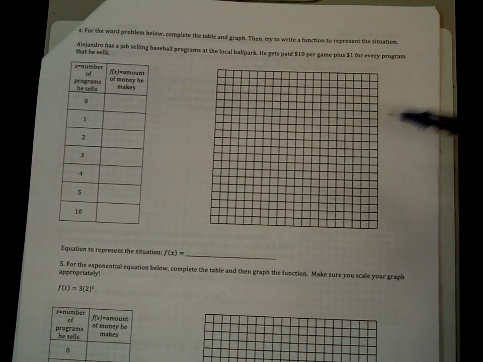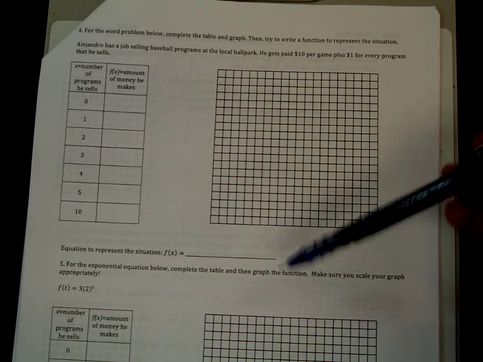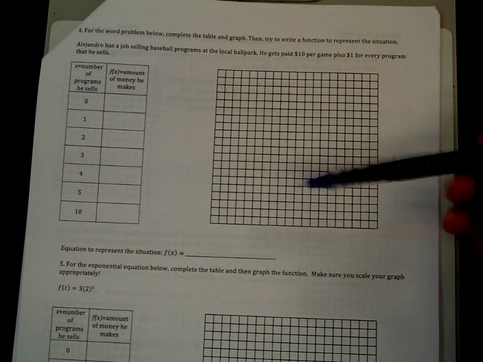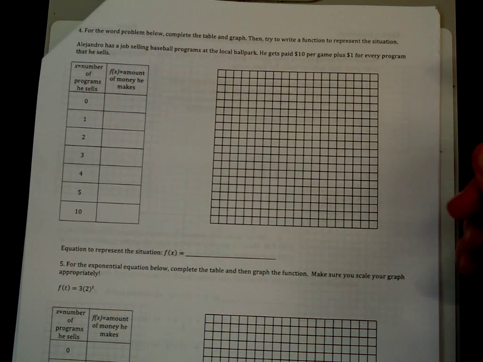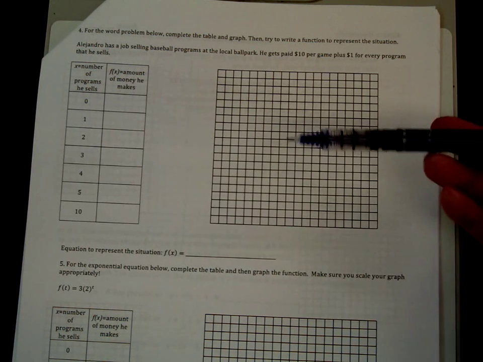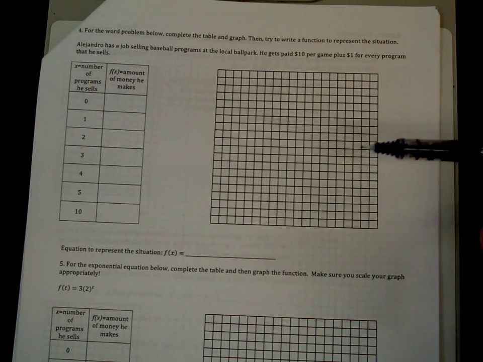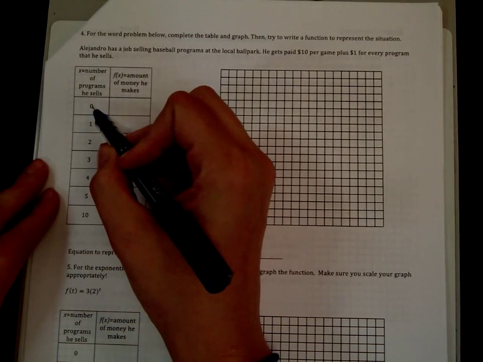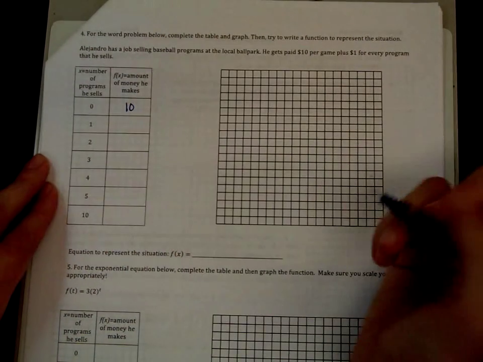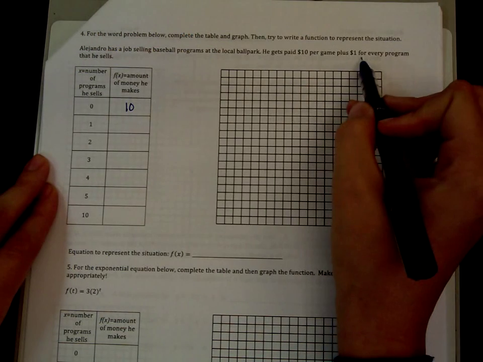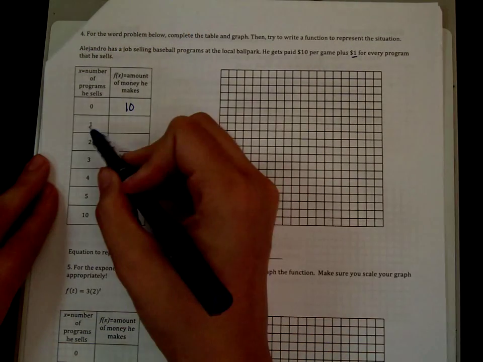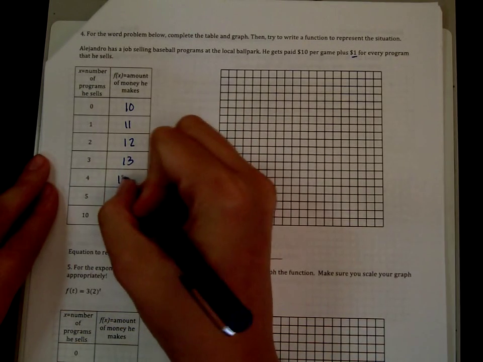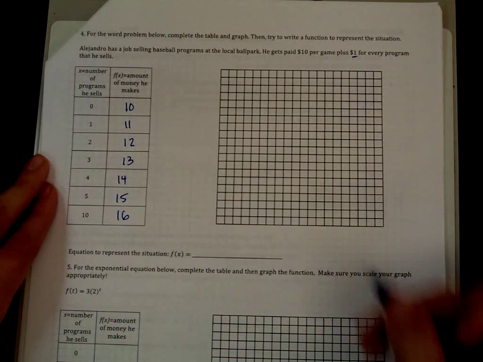For the word problem below, complete the table and graph, then try to write a function to represent the situation. Alejandro has a job selling baseball programs at the local ballpark. He gets paid $10 per game plus $1 for every program that he sells. So if he sells 0 programs, he still gets paid $10 because he worked the game. And then he gets $1 for every program that he sells. So if he sells 1 program, he gets 11, 2 programs, 12, 13, 14, 15, 16.